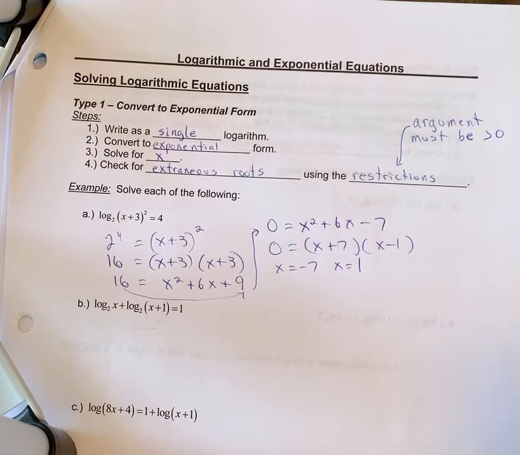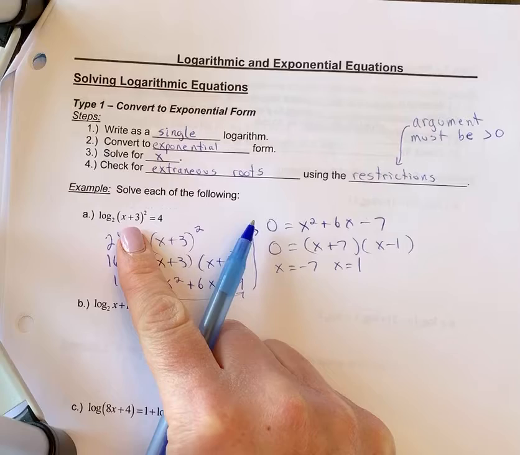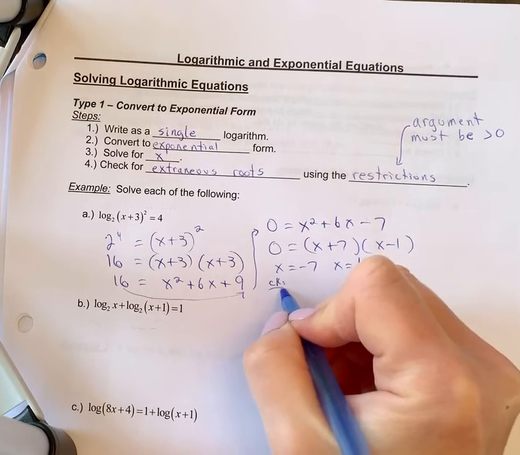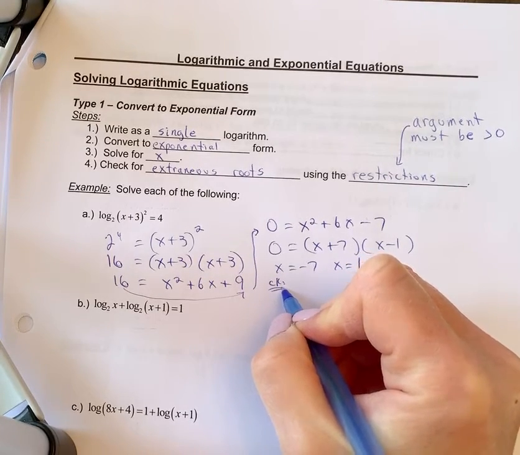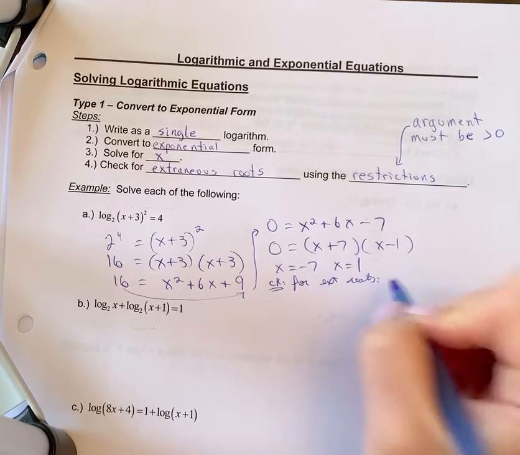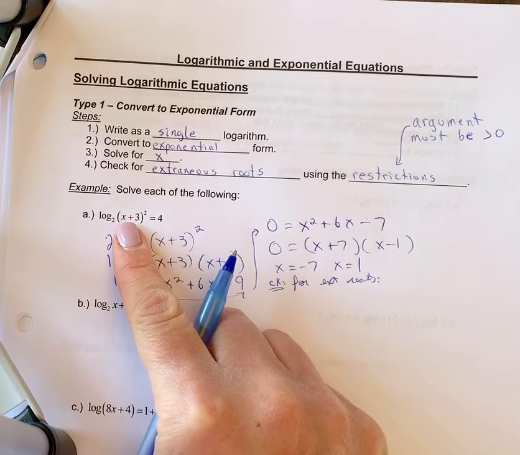Now, if you were to verify, you could plug this back in. We're not expected to verify necessarily, but you do have to check for extraneous roots. Normally you can check for extraneous roots just with mental math, but I just want to show my work on this particular one. So check for extraneous roots. This isn't a true verification, it's just this step. I just want to see if this is going to make a positive number.